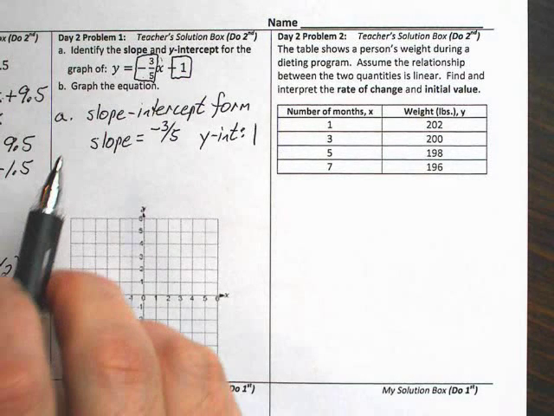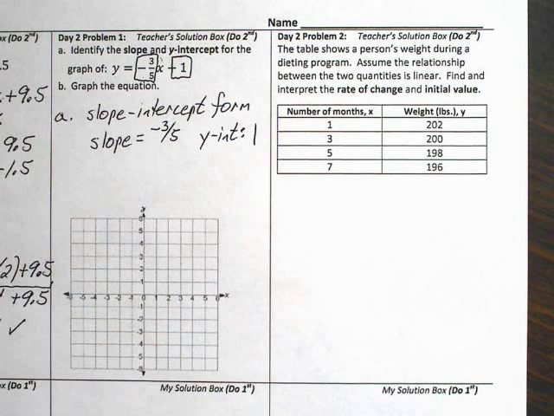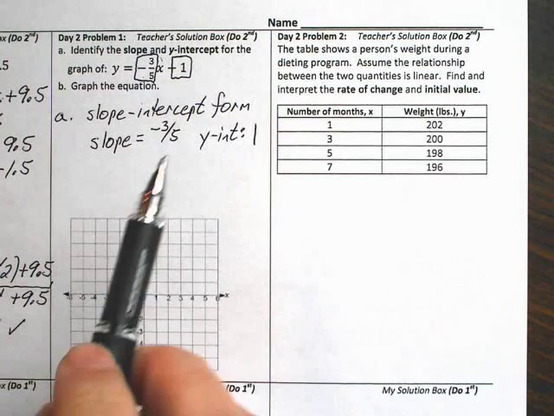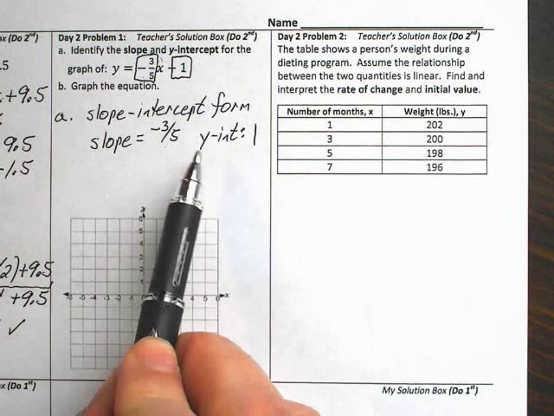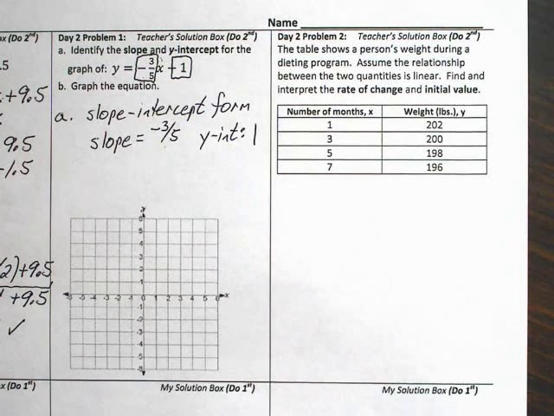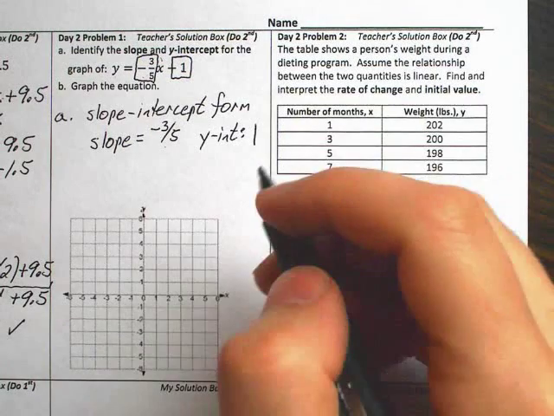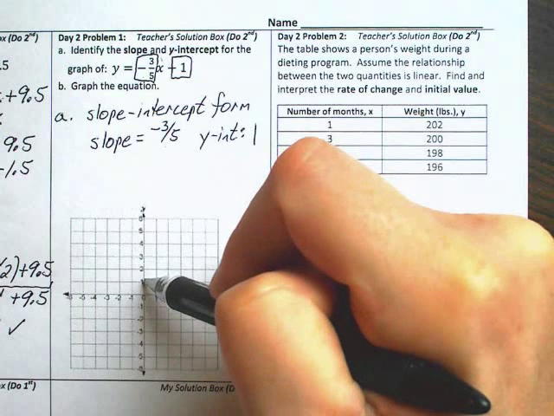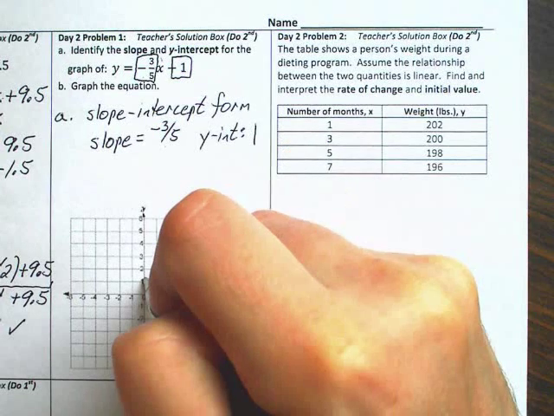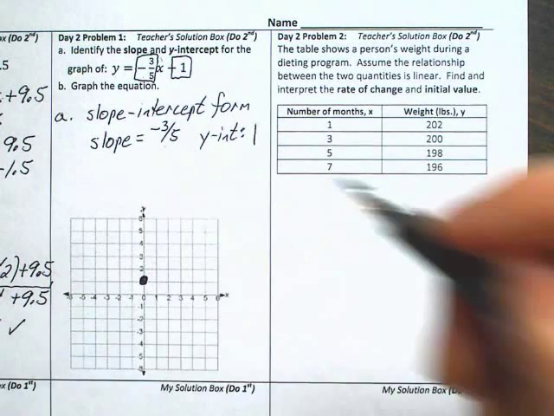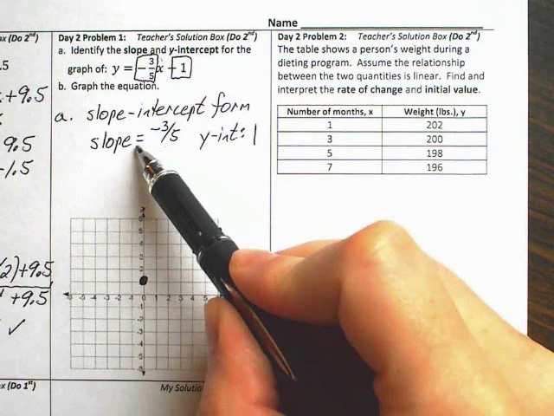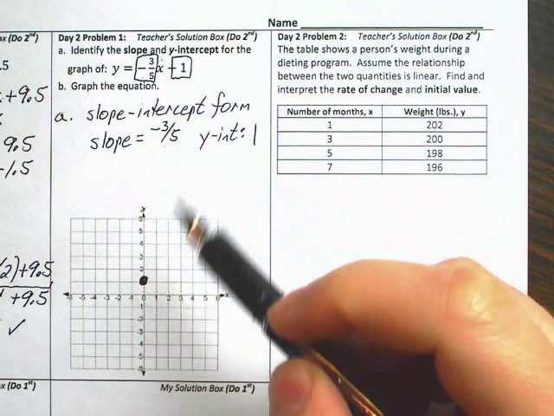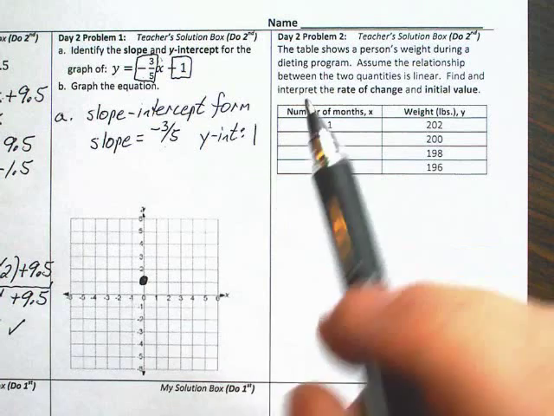Now Part B, graph the equation. We can draw a line that is the graph of this linear equation by using these two pieces of information about the line. Start with the y-intercept. The y-intercept is positive 1, and so on the y-axis at positive 1 is a dot. Now we can use the slope, negative 3/5, to find another dot on the diagonal line.